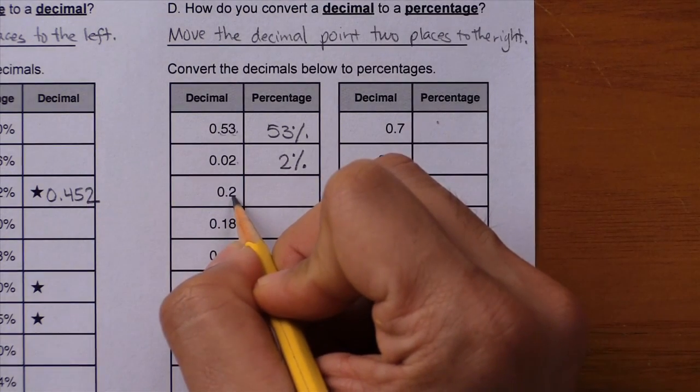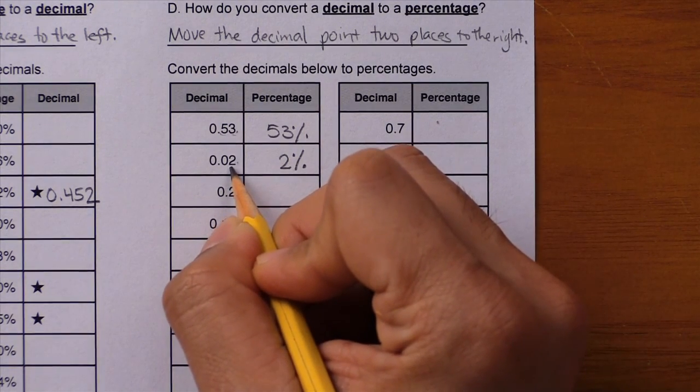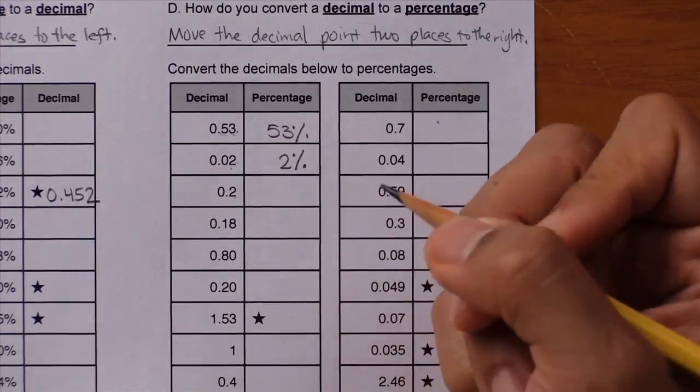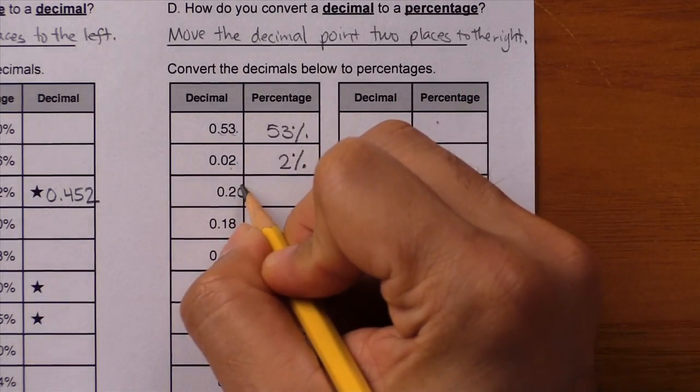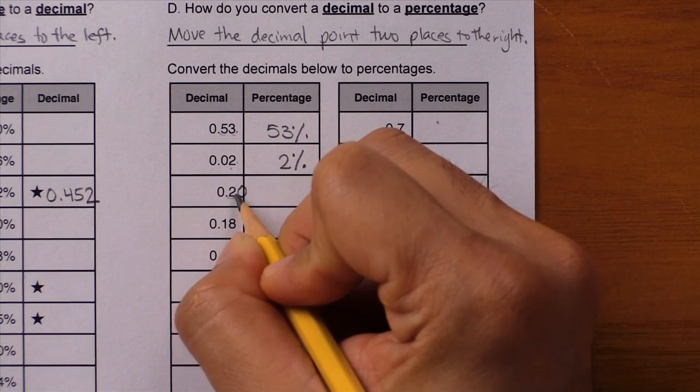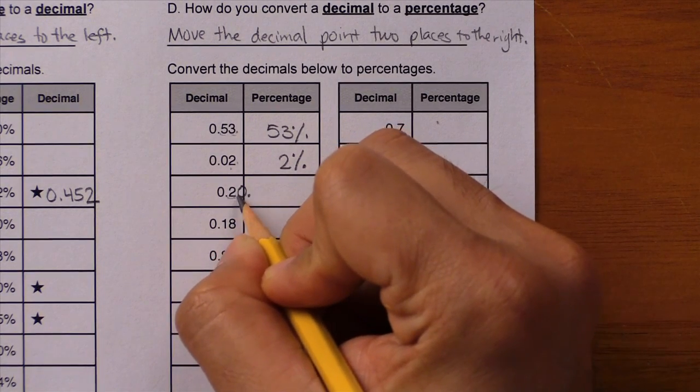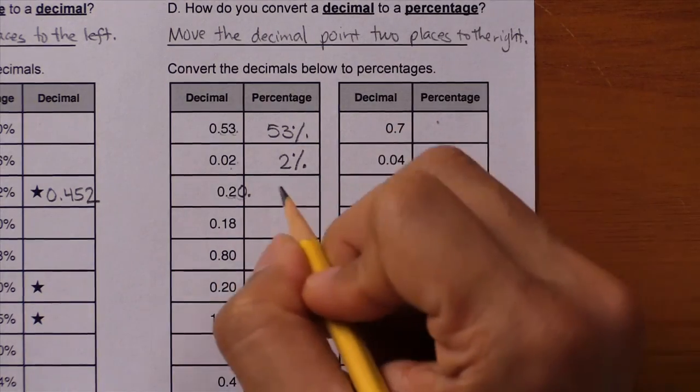Here, they see a number 2, so they think the answer is 2%. But that's wrong because this gave us 2%. So students should write a trailing 0. Now move the decimal point over 2 places to the right. 1, 2, and you notice we end up with 20% as our answer.